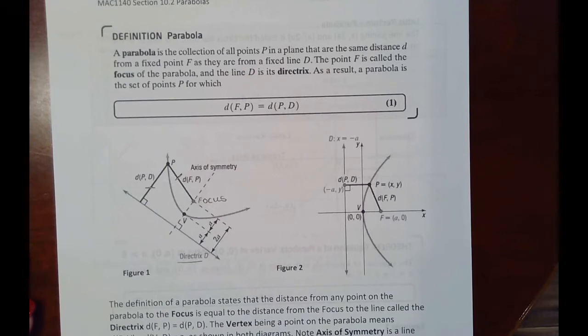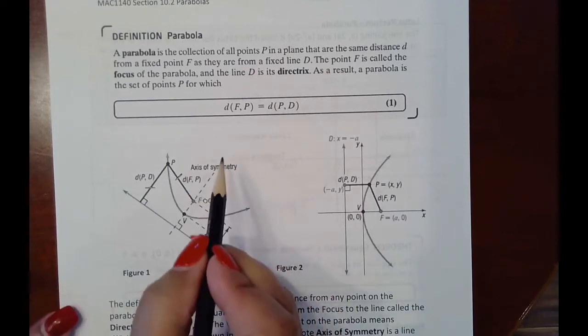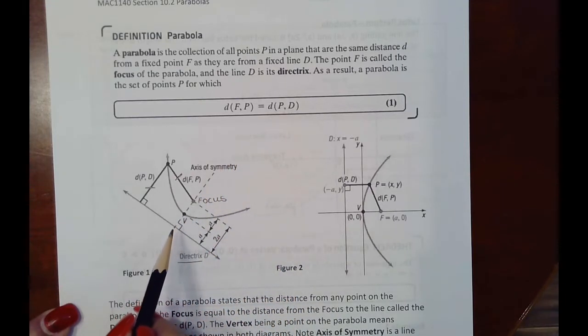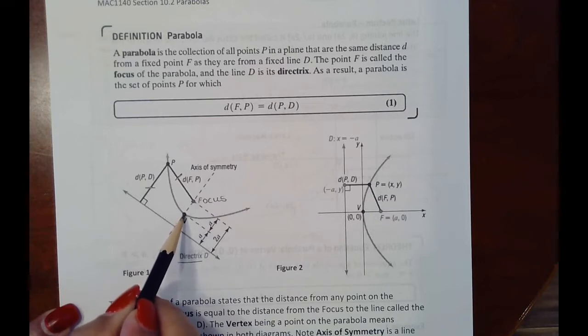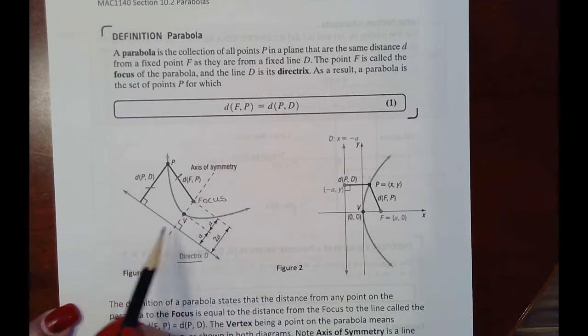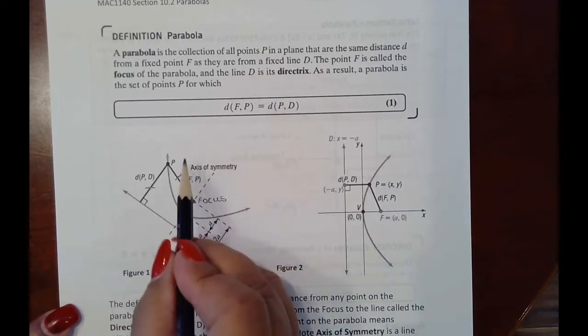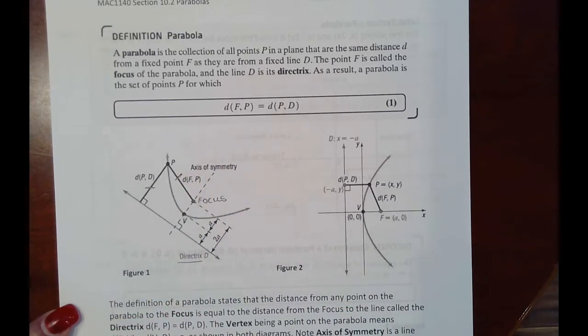I would also like to point out things that you've seen before. The line that splits the parabola down the middle, intersects the focus and the vertex, and hits the directrix at a 90-degree angle, is called the axis of symmetry.